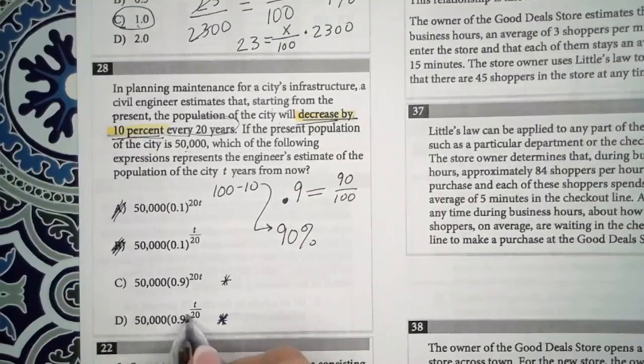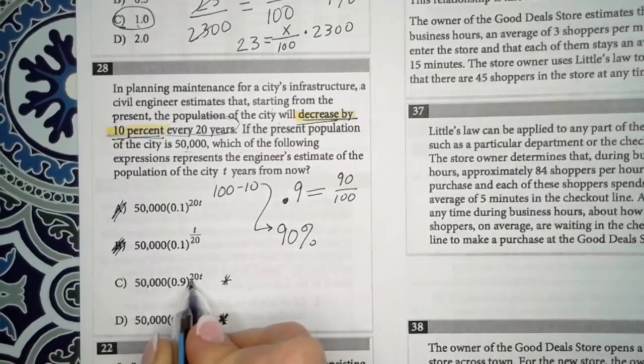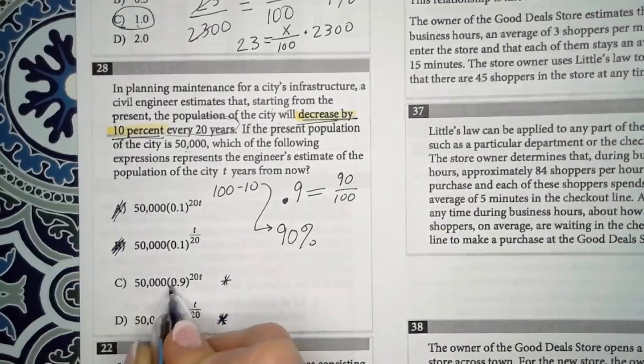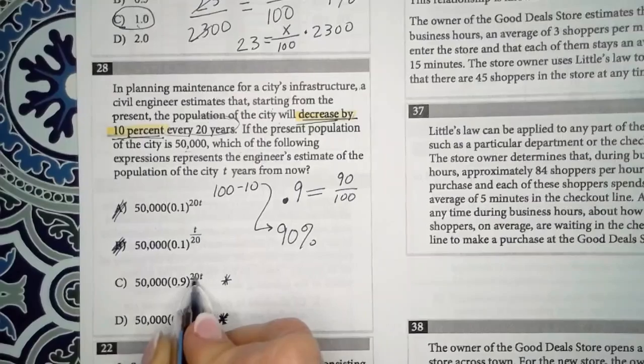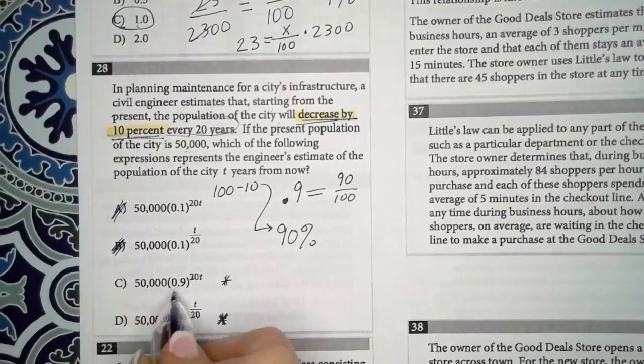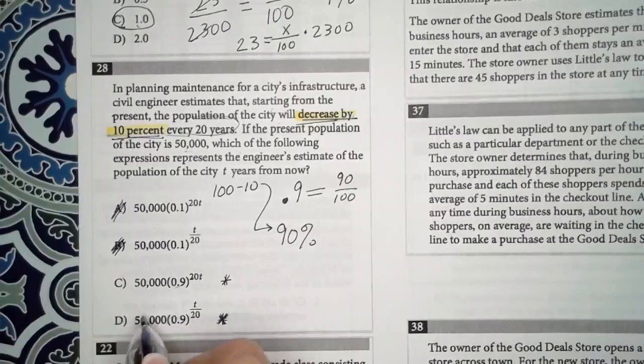Do you take 90% of it? What's 20 over 20? 1. So that means you're going to take 90% of it one time after 20 years. The other one's like 400. Because then you're going to take 90% of it to the 400th power. So that means you took 90% of it 400 times. So that's why you end up dividing it. So it's a little weird.